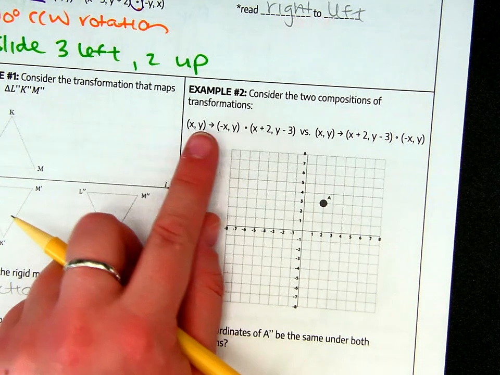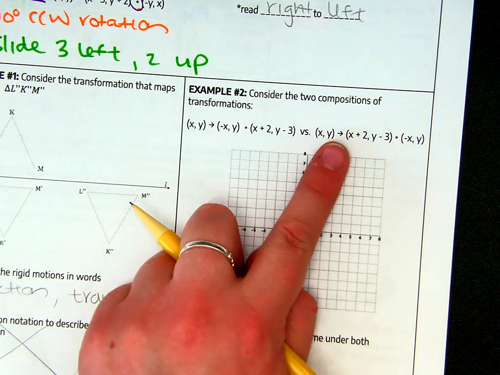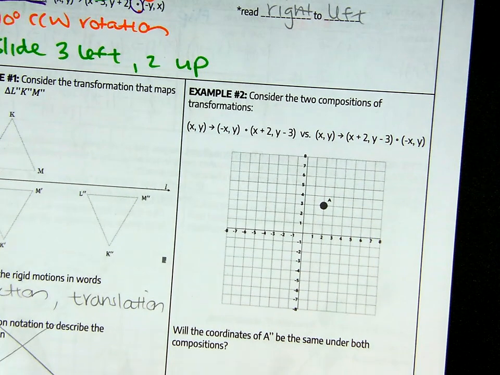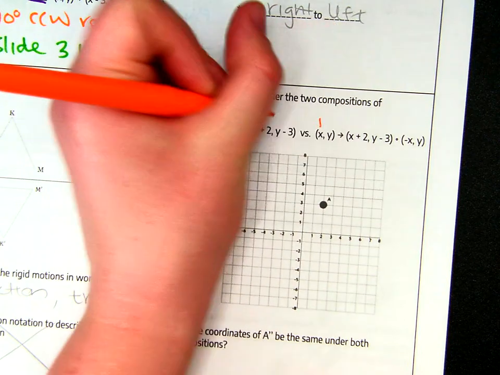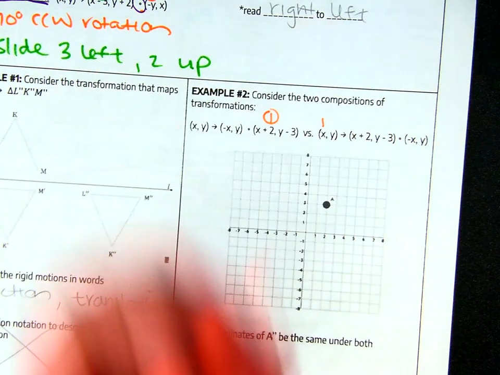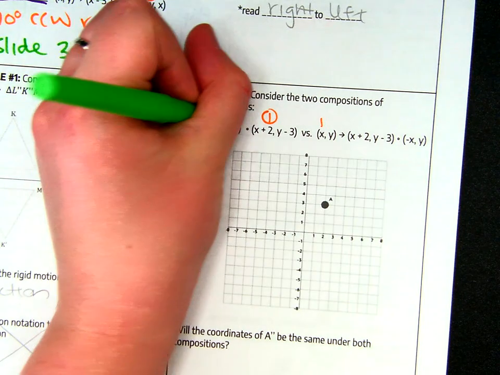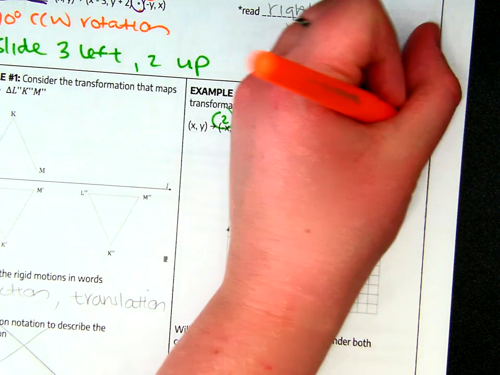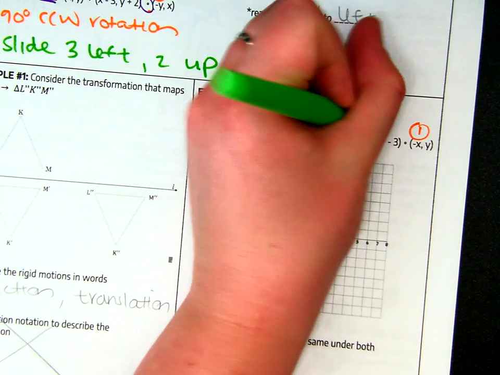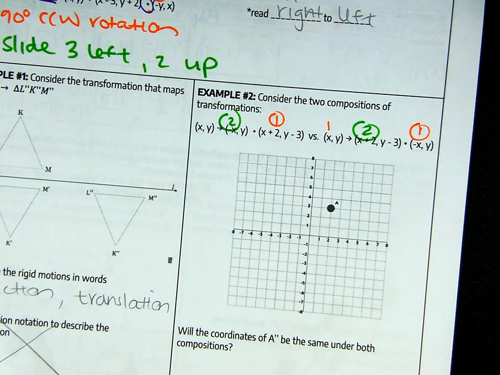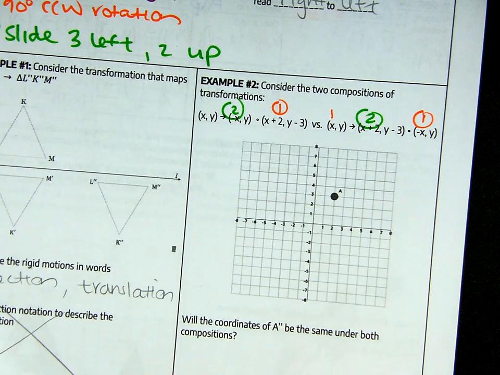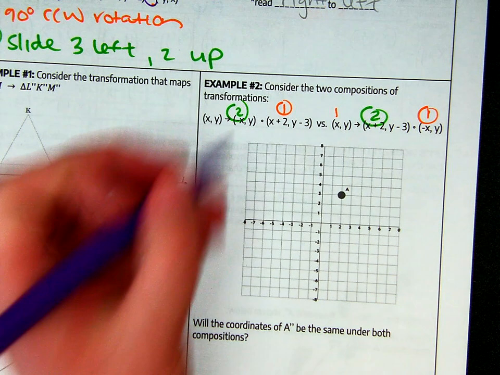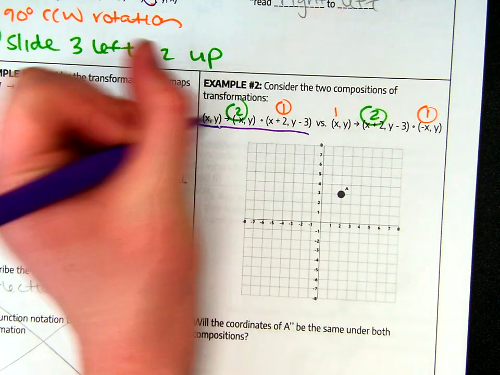So here, we're given function notation to describe the transformation, okay? And it's considering the two compositions of transformations. So, again, this is first, and this is second, whereas this is first, and this is second. All right, so the question is, will the coordinates of A prime or A double prime be the same under both compositions? Well, I'm going to actually map this out. So I'll do this one in purple.